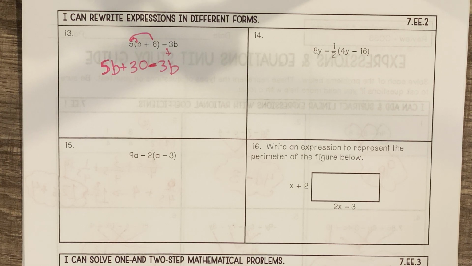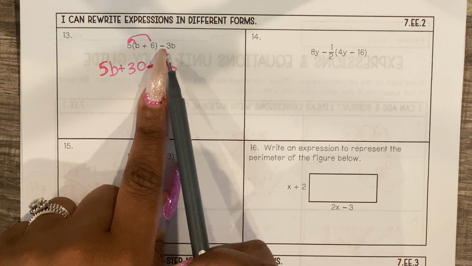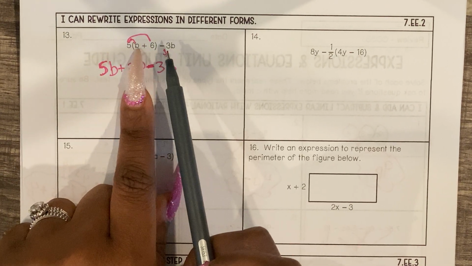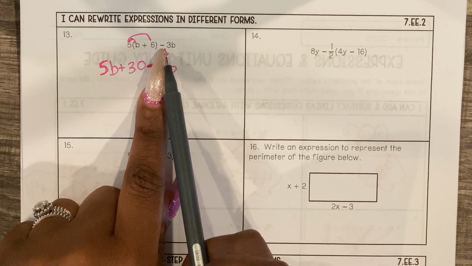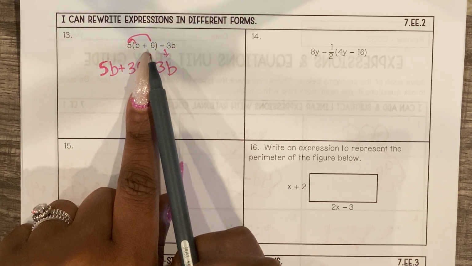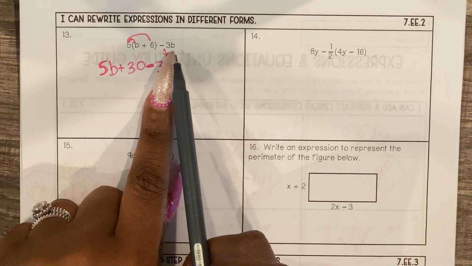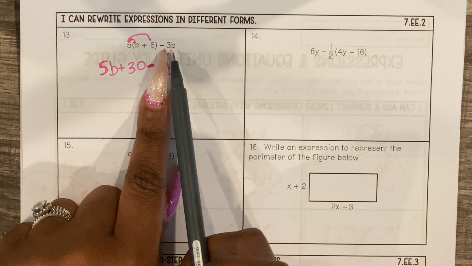When you are doing the distributive property, you are not distributing anything that is not directly next to it. If it is separated by an operation, you are not distributing it. This 5 times the quantity of everything inside here is separated from 3b because of this subtraction sign. So the only thing I can do with the 3b is bring it down.